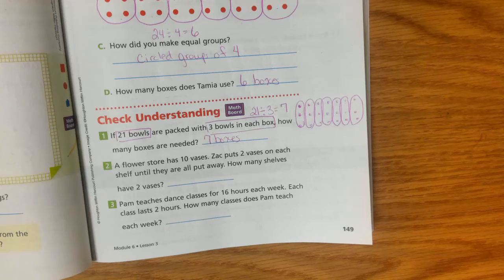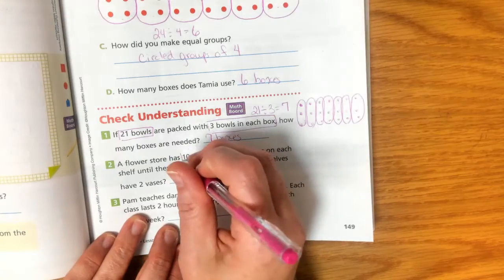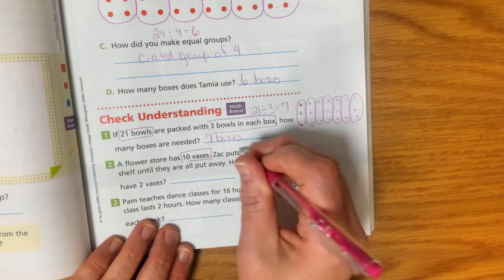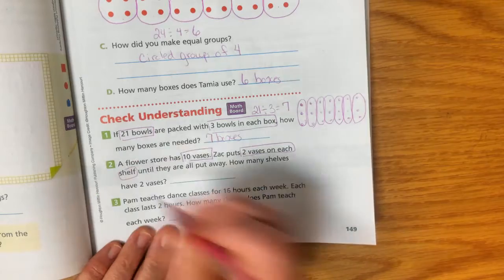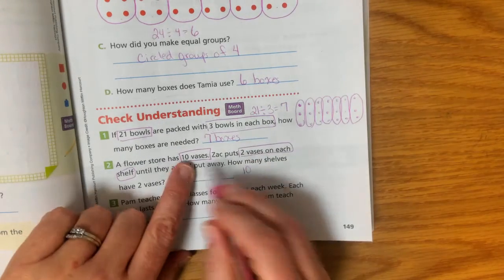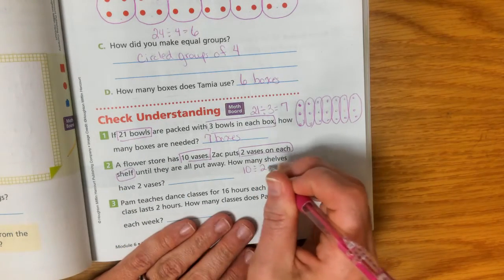All right, our next problem. So we have a flower store, and they have 10 vases. Zach puts 2 vases on each shelf until they are all put away. How many shelves have 2 vases? So we have a flower store that has 10 vases, and there are going to be 2 vases on each shelf. So our division problem is 10 divided by 2.